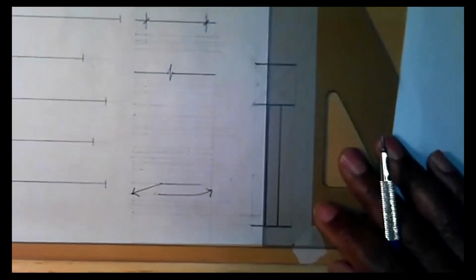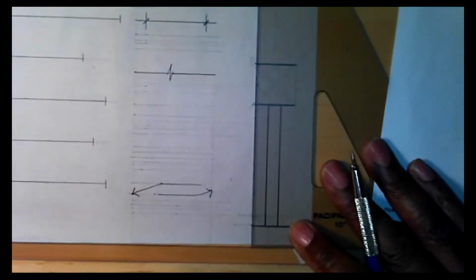Let's get everything nice and tight so my lines are vertical.